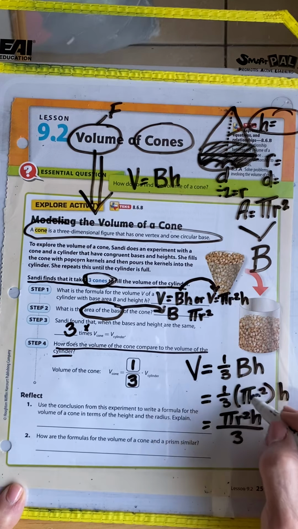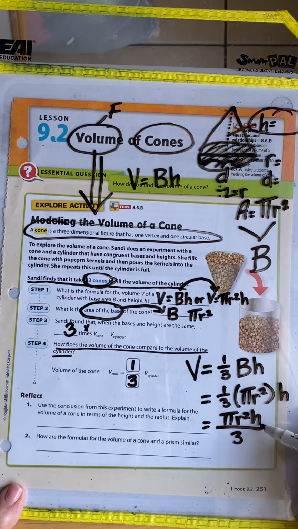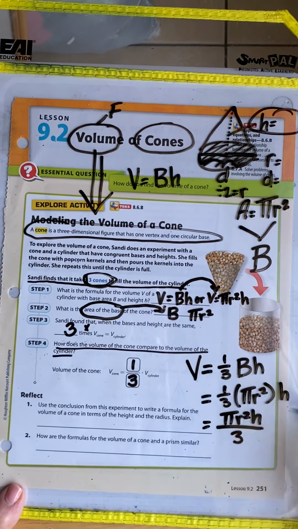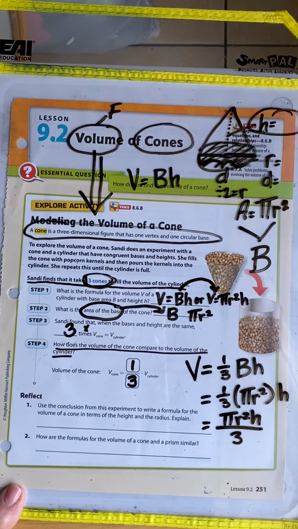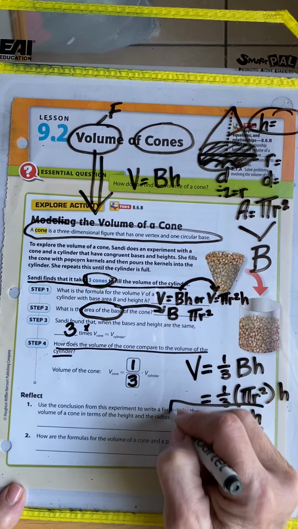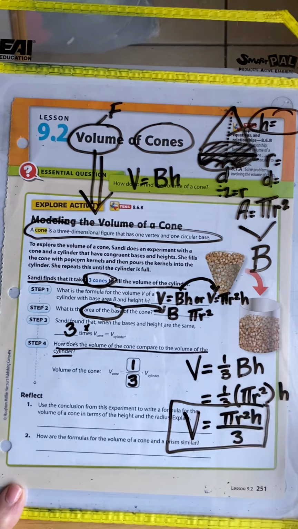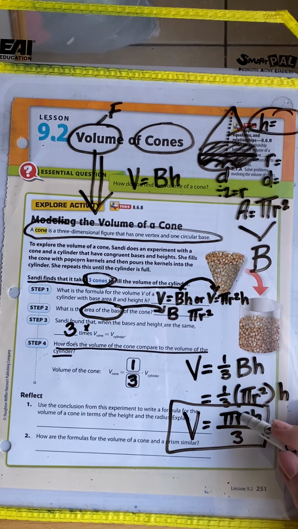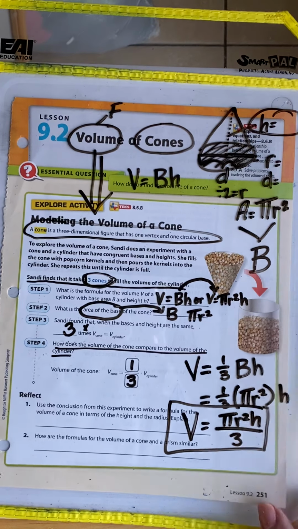Because 1/3 times means divide by 3 at the end. So there is the volume of the cone you need to use in this lesson. Volume of a cone is your volume of your cylinder divided by 3. All right, let's rock and roll.